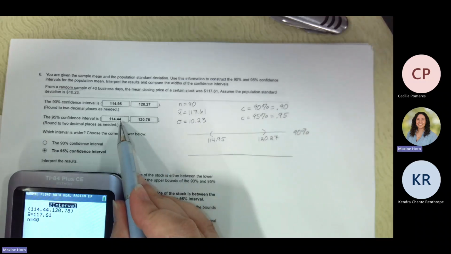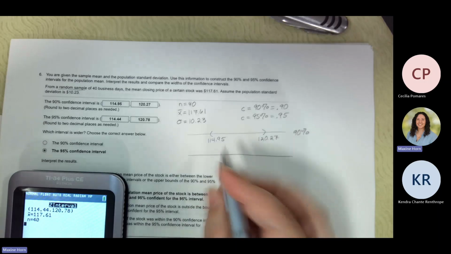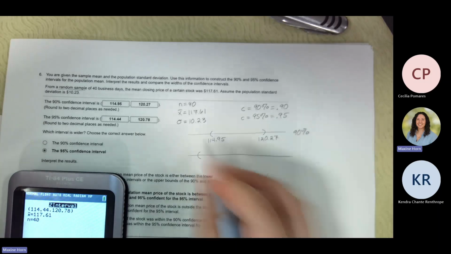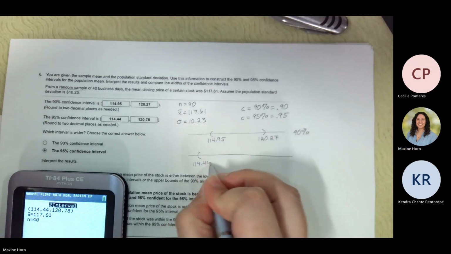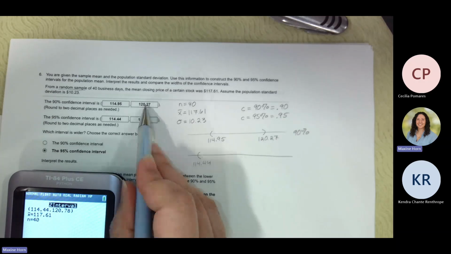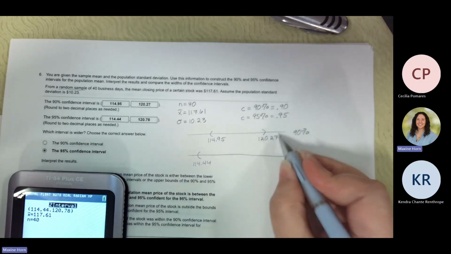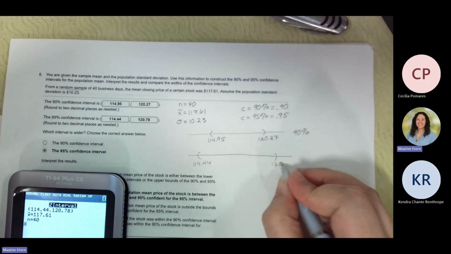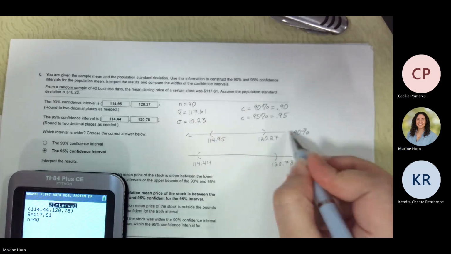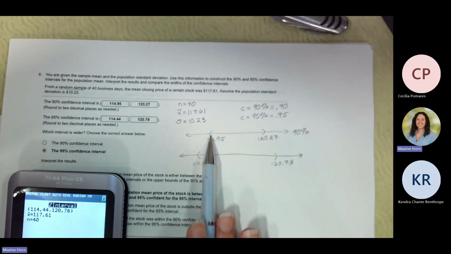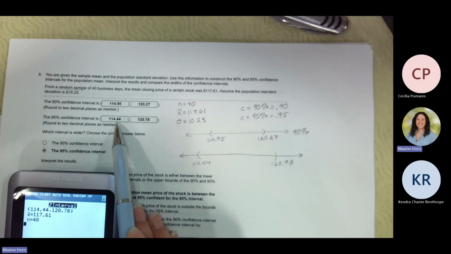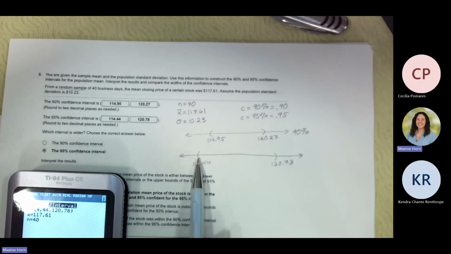So 114.44, well, that's a little bit to the left, right? That's not quite as big as that, so it's a little bit lower. And then 120.78, well, that's a little bit more than that number, so it's a little bit farther along. Do you see how I did that? We've got a number line. If 114.95 is here, where is 114.44 in relation to that? It's a little bit to the left because it's less than that.